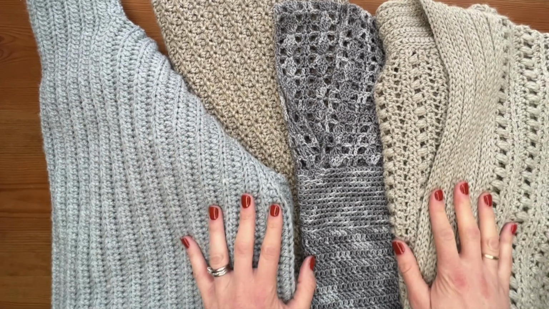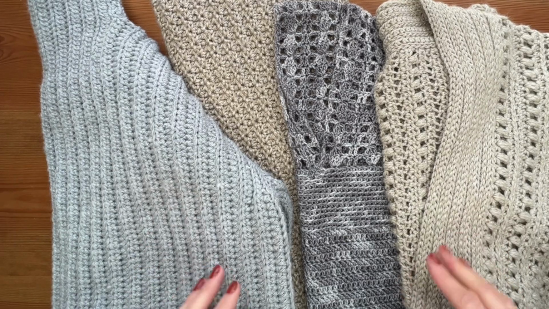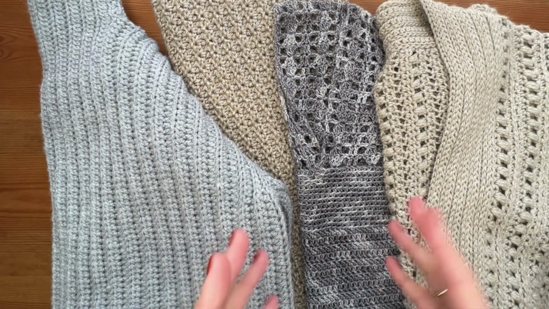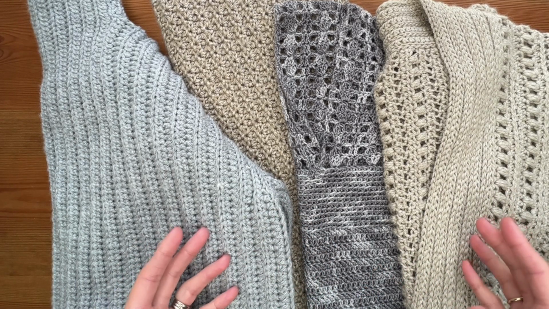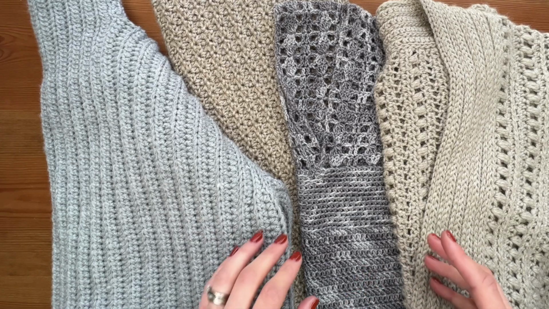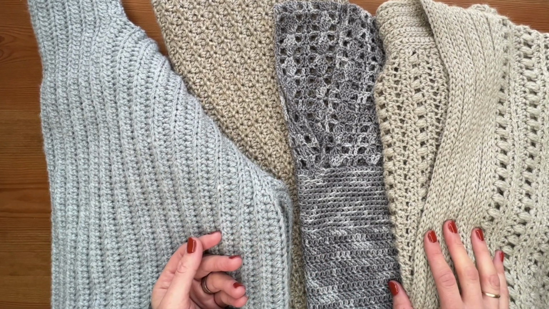So what I thought might be helpful would be to look at lots of different stitches and then think about the yarn that we've used for them, think about what the stitch offers to the garment, and kind of just look at what the options are, really, just to give you more of an idea of what we as designers think about when we're choosing a stitch for a design and how it affects all sorts of things within the garment.